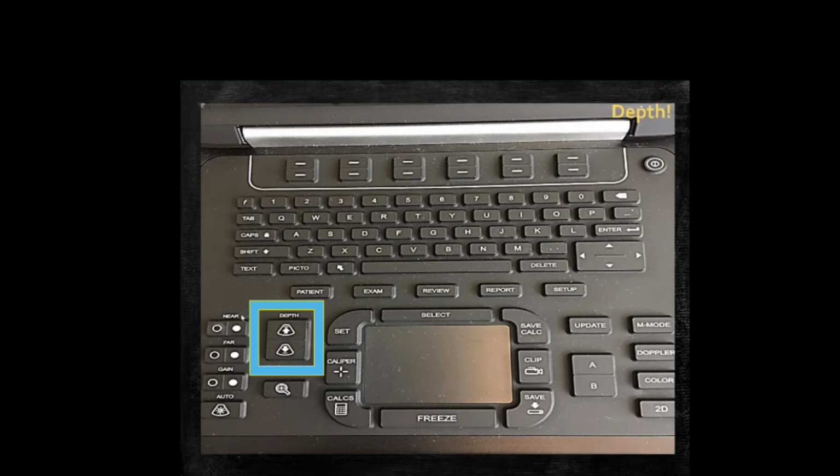All right, so where do we find these? Depth, at least for the Sonosite Edge 2, is here on the left, right next to the trackpad. This trackpad really forms the foundation of what we're seeing. For the Exports, it would be on the right side of the screen. But again, just being familiar with the machine that you're using.